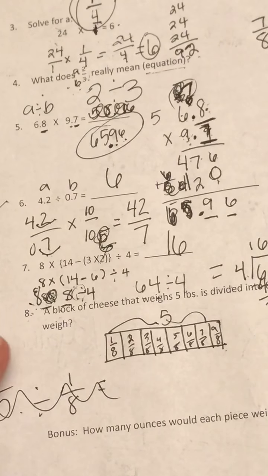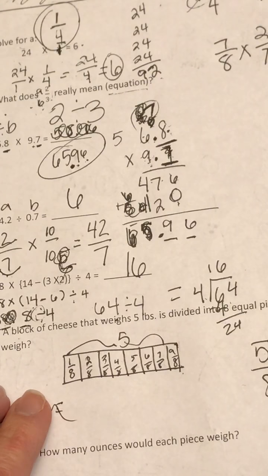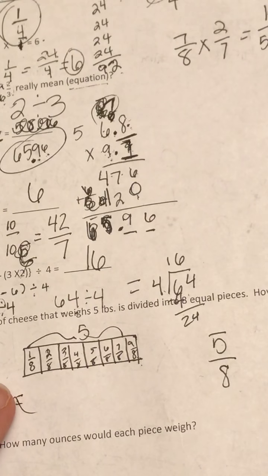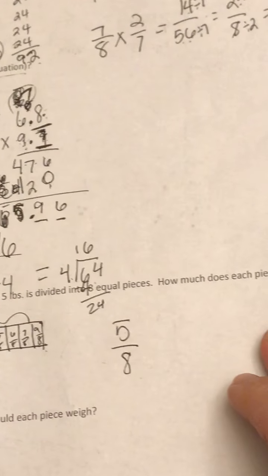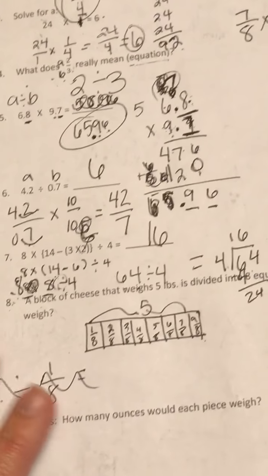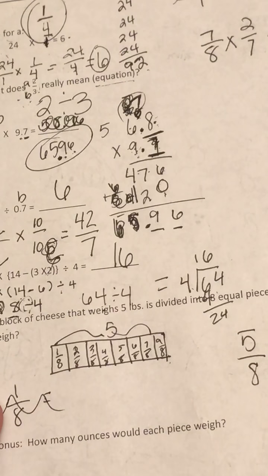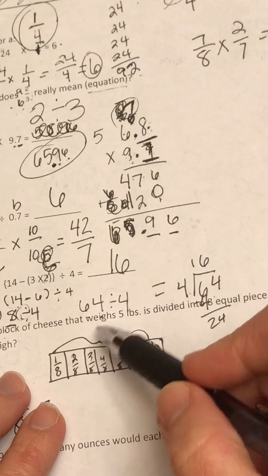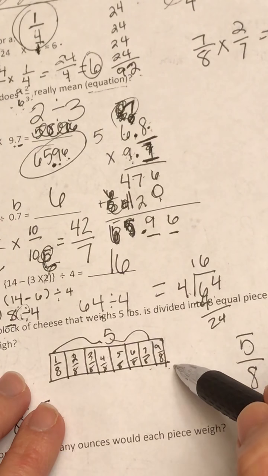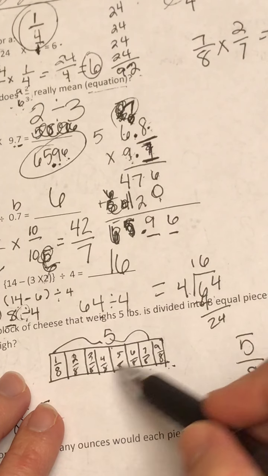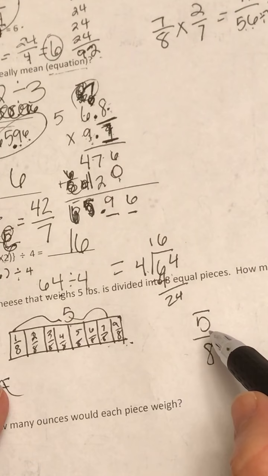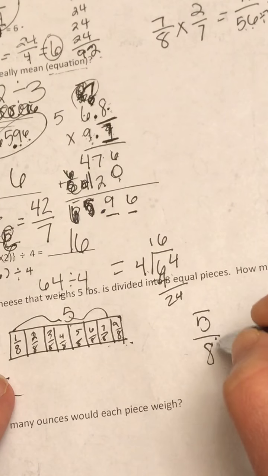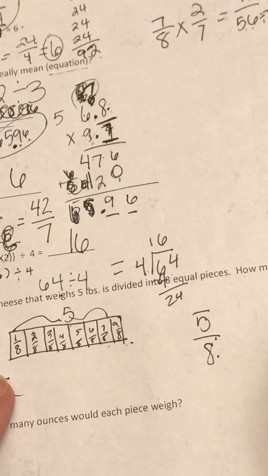All right, number 8. A block of cheese that weighs 5 pounds is divided into 8 equal pieces. How much does each piece weigh? All right, so if I have a whole of 5 and I break it into 8 pieces, each of those pieces is going to weigh 5 divided by 8, okay?